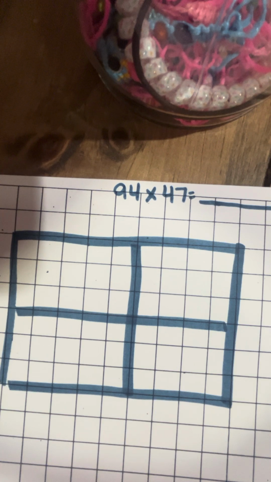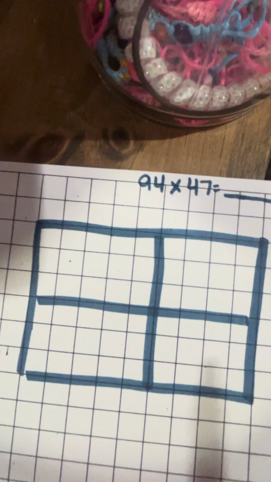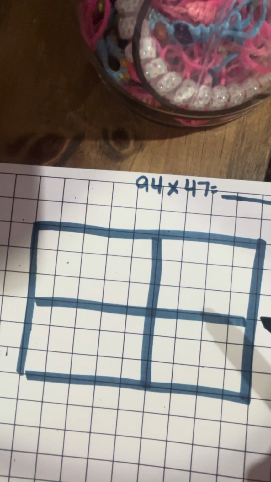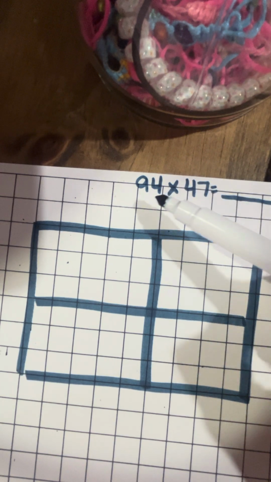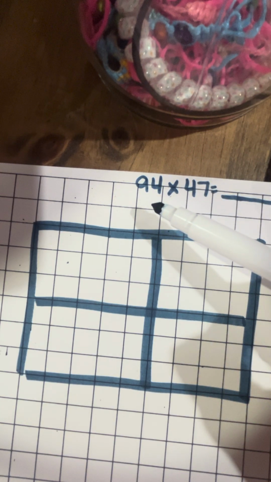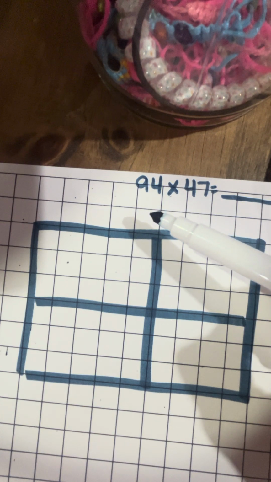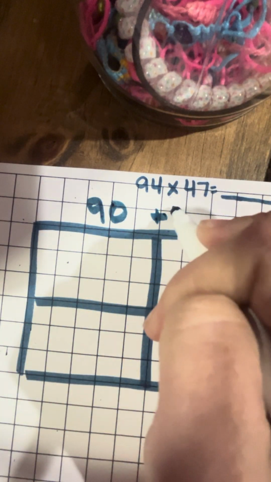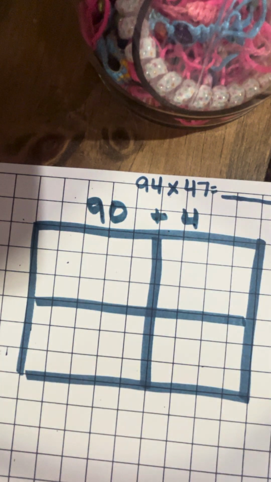So looking at my first problem, I have 94 times 57. Notice that I already have my area model drawn. I'm going to label my model as I decompose each number. I'm going to decompose 94 into tens and ones. 94 has 9 tens and 4 ones. I can write this in expanded form like this, 90 plus 4. I'm going to use that to label the top portion of my model.